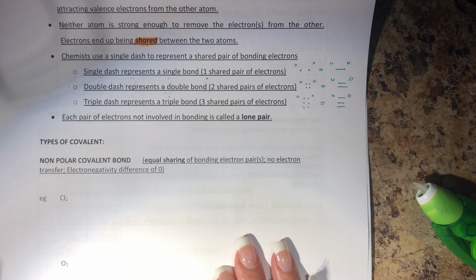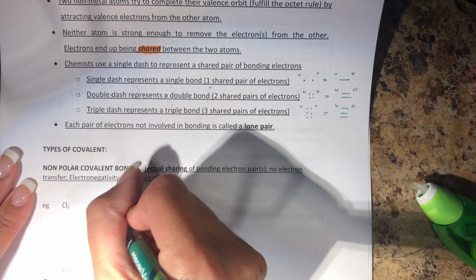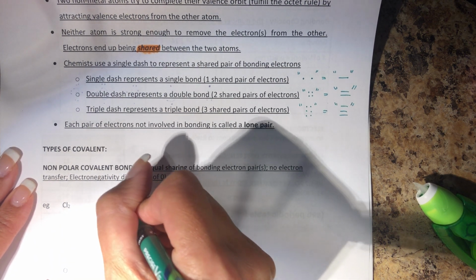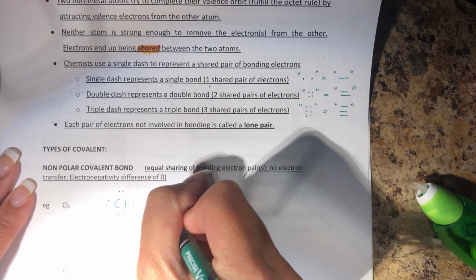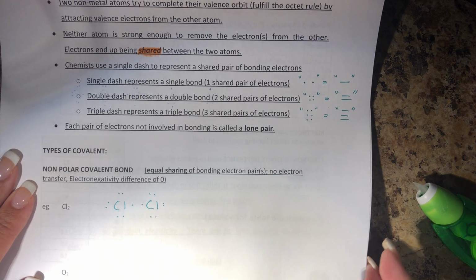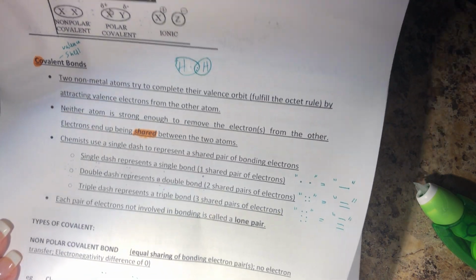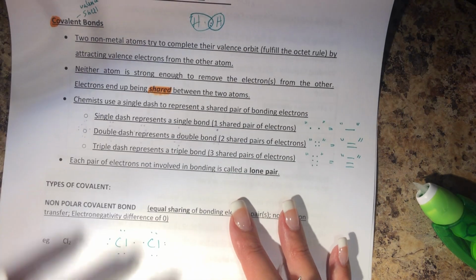So let's draw chlorine. Chlorine has 7 valence electrons, and so we've drawn 2 of them beside each other. Let's check something here. Well, we did fluorine before, I'm trying to remember which one we did.